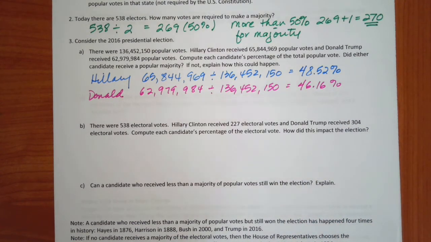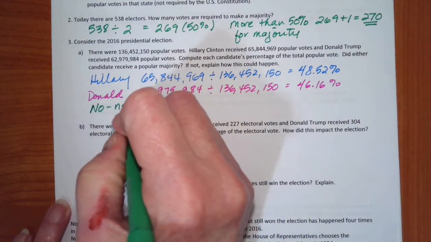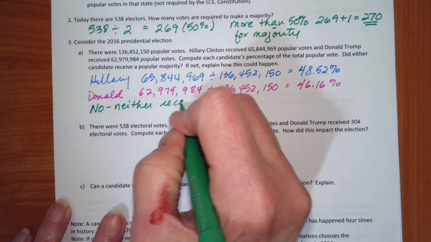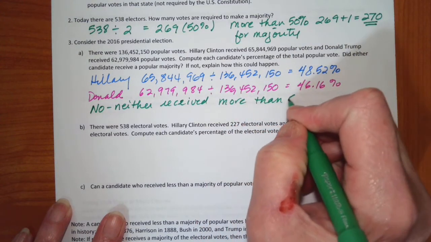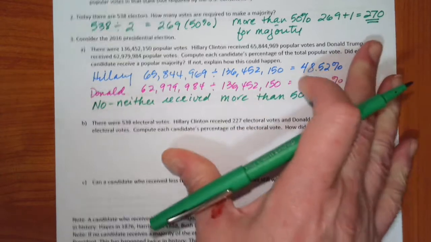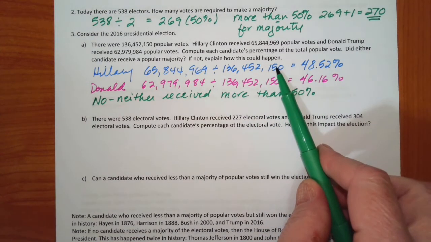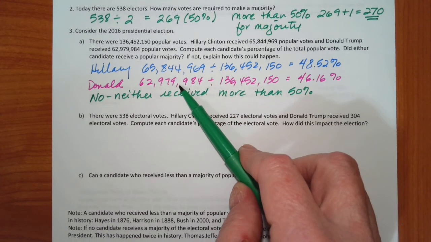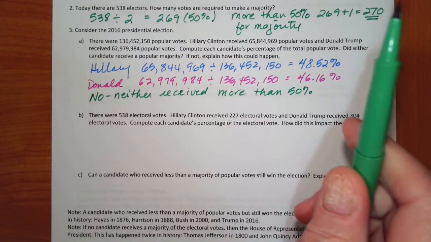So, did either candidate receive a majority? No. Neither received more than 50%. Now, some reasons that this could happen is there could be third-party candidates. That would be my first thought. Or there would be write-in votes. I mean, there were this many votes cast, so the ones that didn't go to Hillary and didn't go to Donald had to go somewhere. Okay, so this is the popular vote.